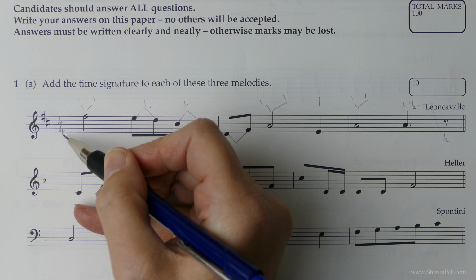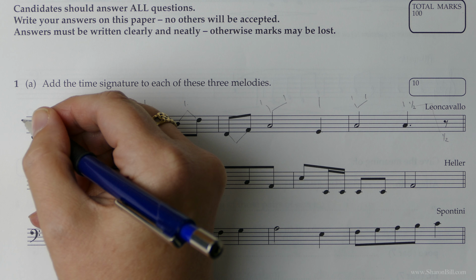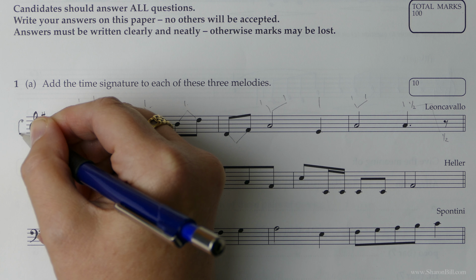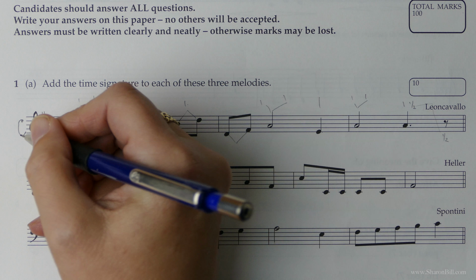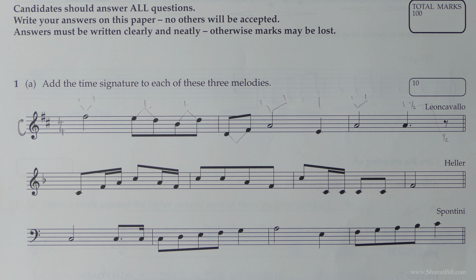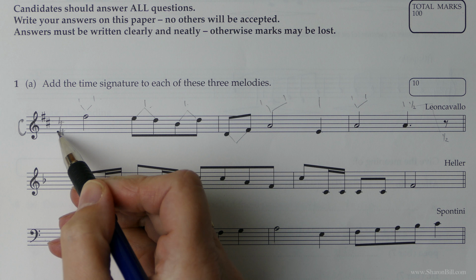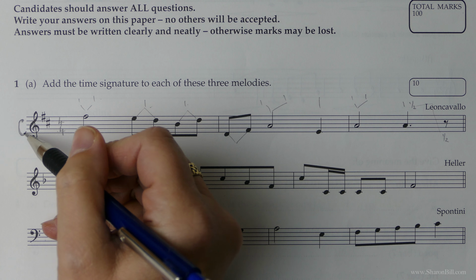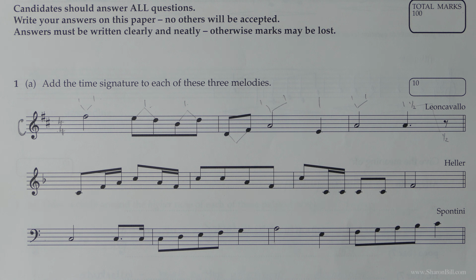So 4 over 4. Alternatively you could put the time signature as common time, which is that C symbol there, which means the same as 4 over 4. That's the common time symbol, and 4 over 4 means the same thing. Let's look at the next one.